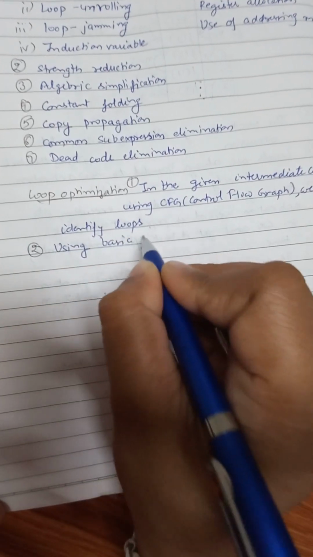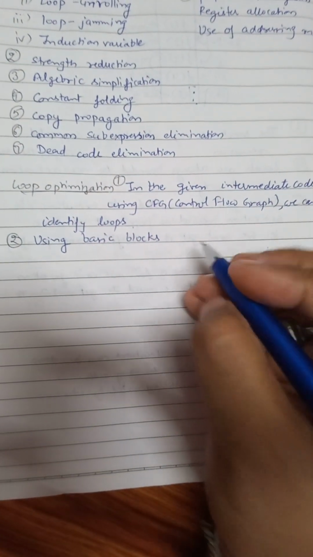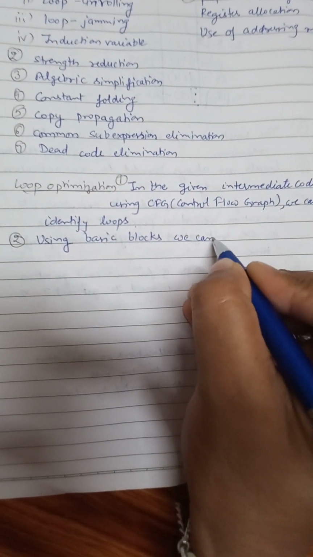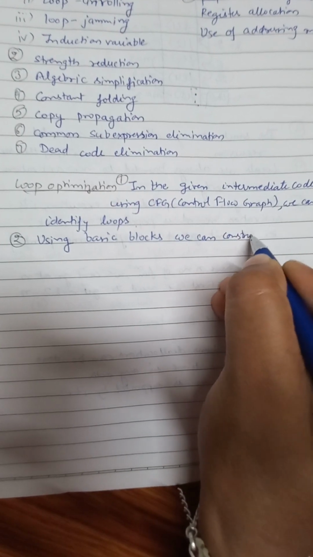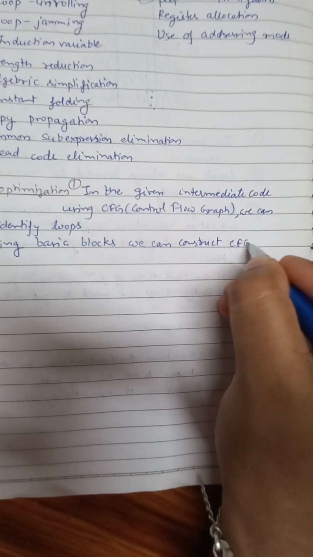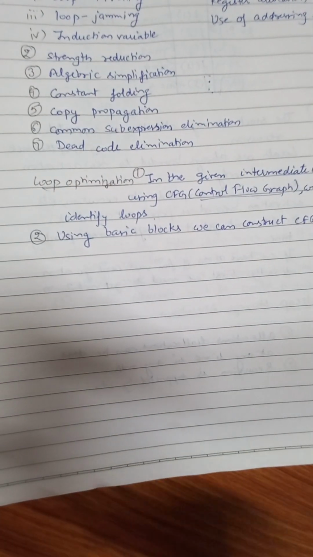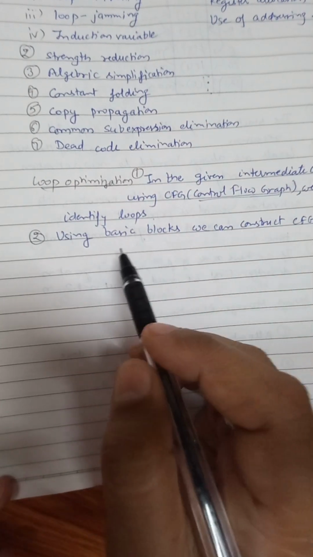Using basic blocks, we can construct the CFG, the control flow graph. So now we know what loop optimization is and what we use in it: basic blocks.